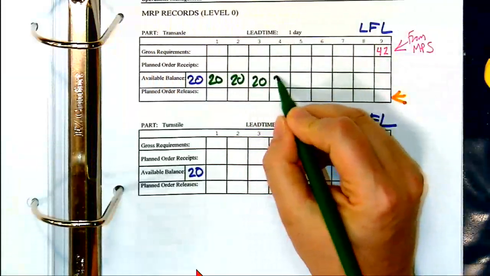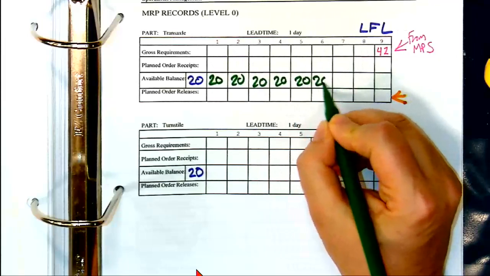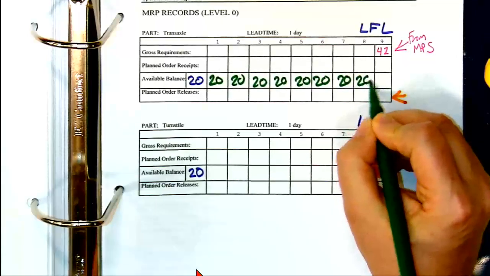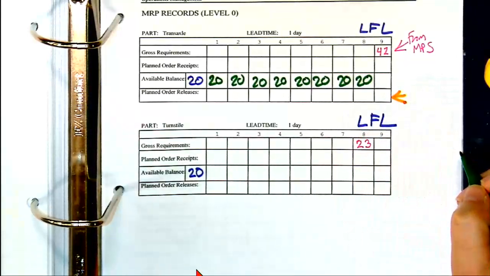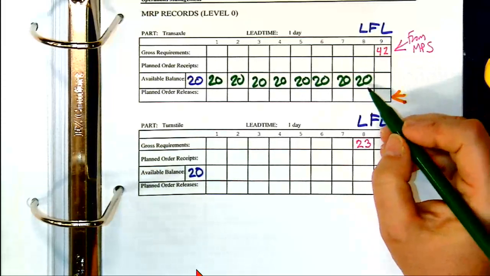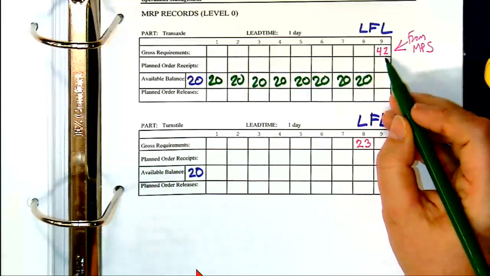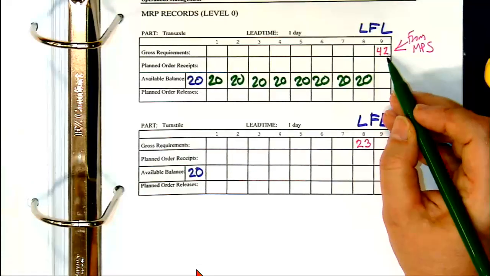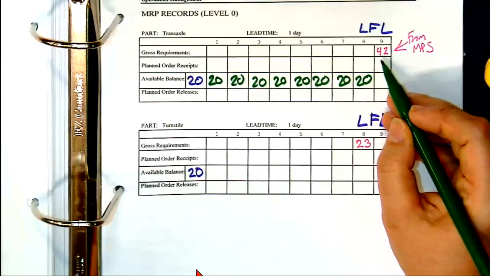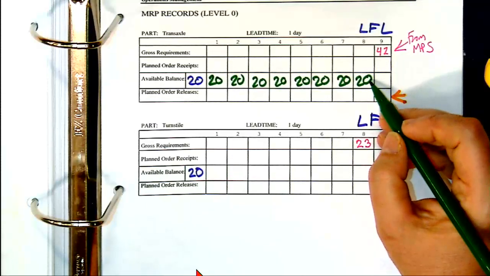There's 20 in stock, and it's not like customers are knocking down the door to take them away. So we'll still have that same 20 in stock at the dawn of the 9th day when we need to provide 42. That's what the order is. We want to ship them right then. Okay, 42 minus 20, just logic. I'm short 22, correct? I'm short 22.